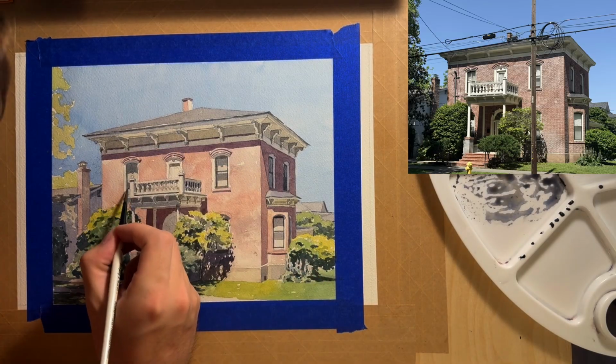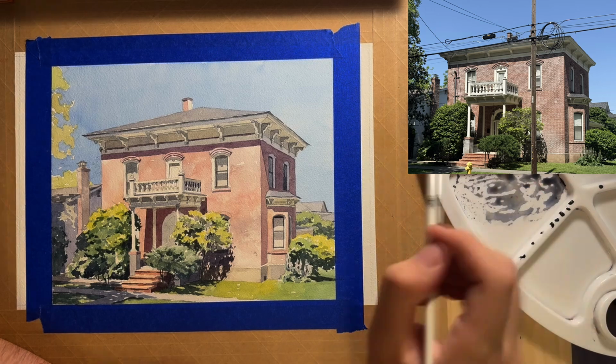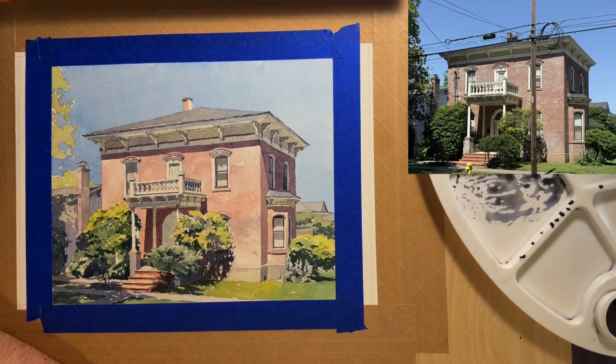It did take me a long time to realize that I have to finish painting the door. I almost forgot to do that.